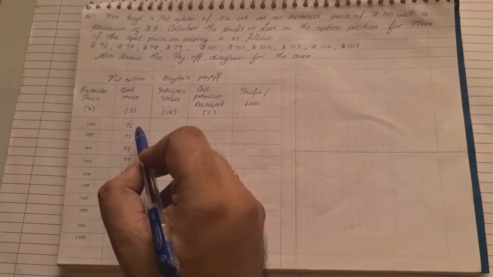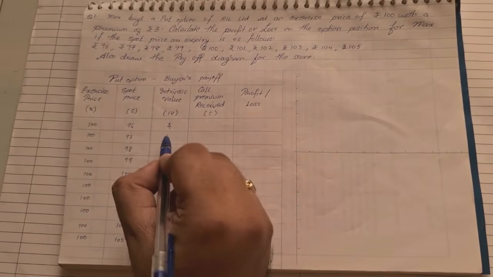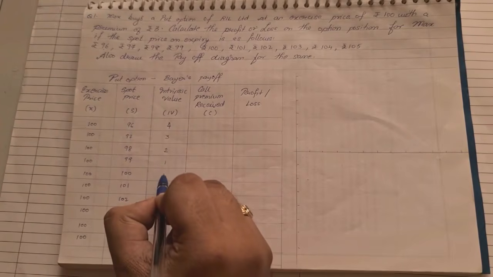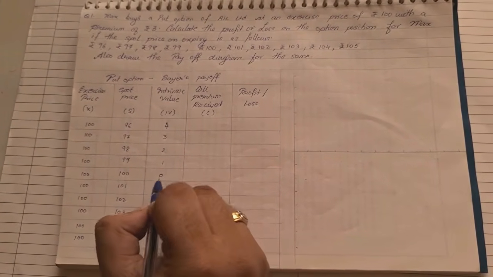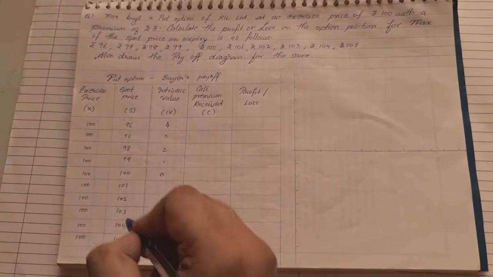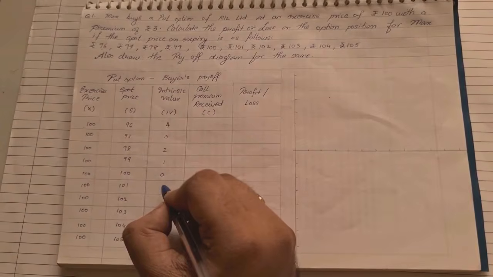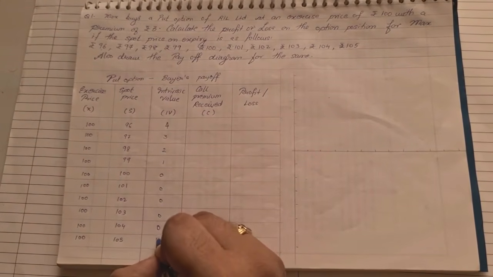So at 96, the difference is 4. Then we have positive differences of 3, 2, 1 and 0. Once you get the value 0, all the remaining intrinsic values will be 0. So we have 0, 0, 0, 0, 0.